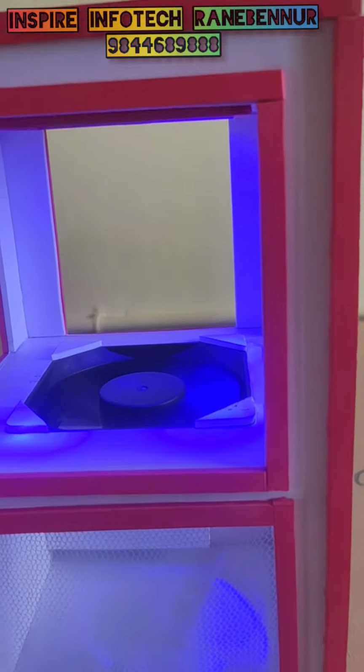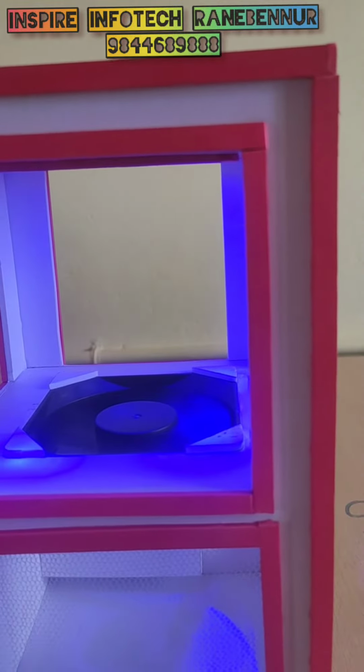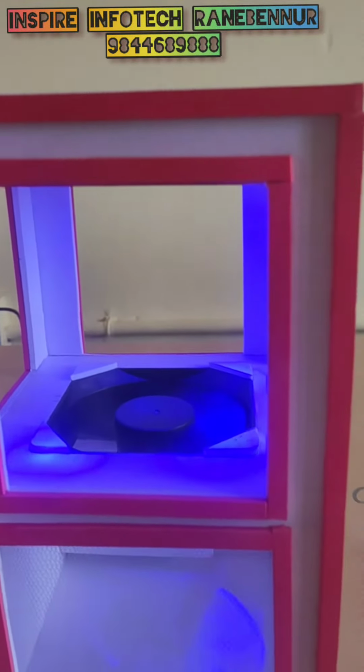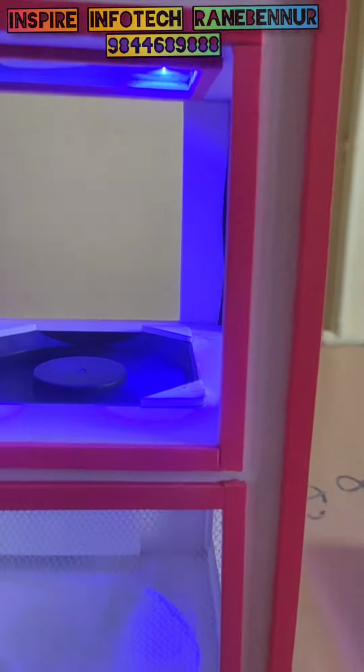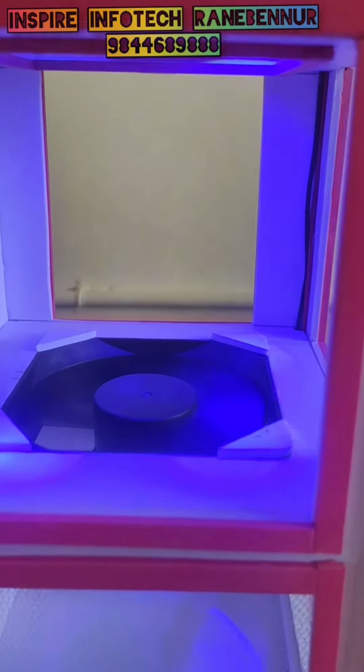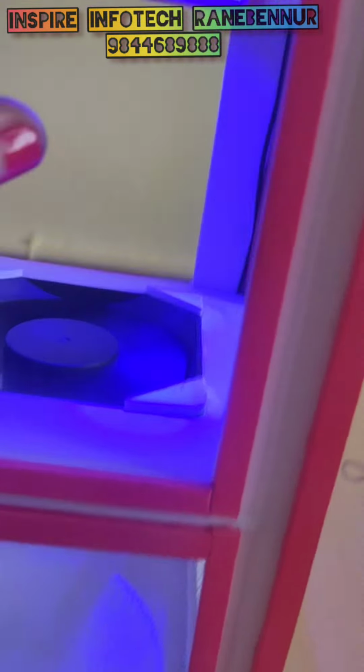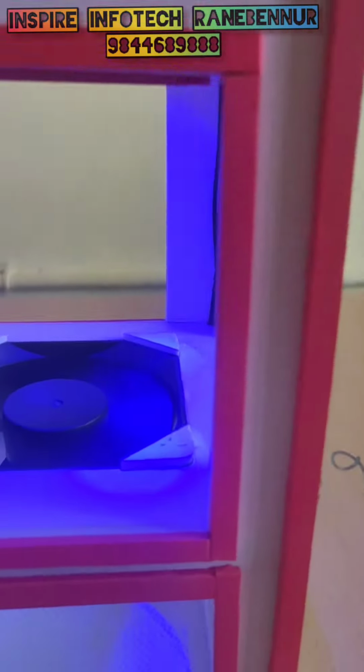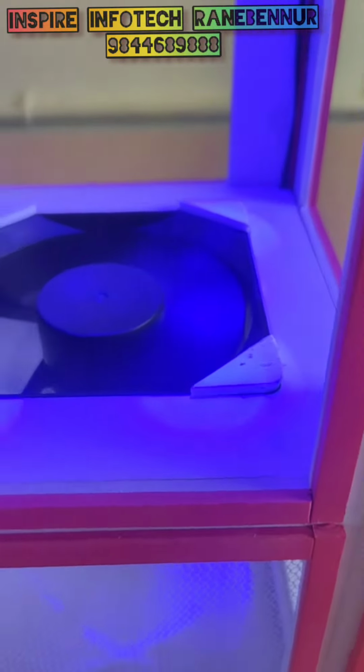By the research on mosquito trappers, mosquitoes and other insects are attracted through the ultraviolet radiations. When mosquitoes come here through the ultraviolet radiations, they will die, and through the RPM motor they will go inside the jar.